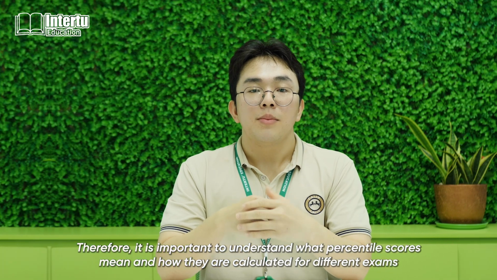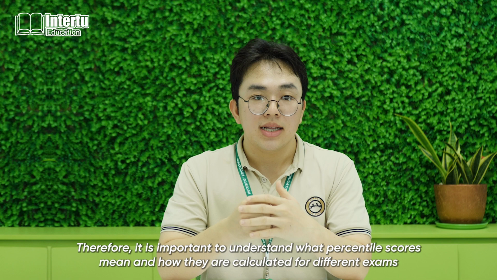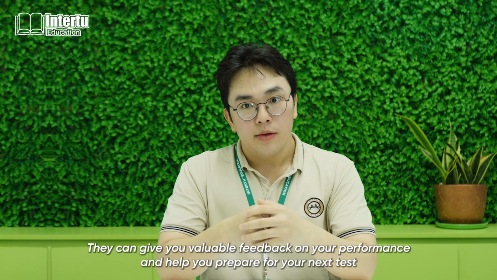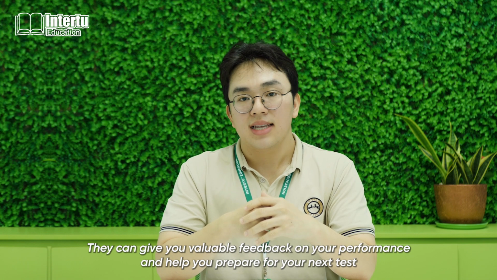Therefore, it is important to understand what percentile scores mean and how they are calculated for different exams. They can give you valuable feedback on your performance and help you prepare for your next test.